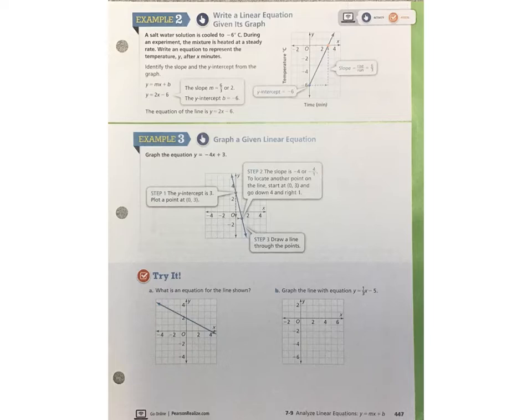First, we're going to identify the slope and the y-intercept from the graph. So the easy part to do is first pick out the y-intercept, the y-coordinate of that ordered pair. And here you can see the y-intercept is at -6.